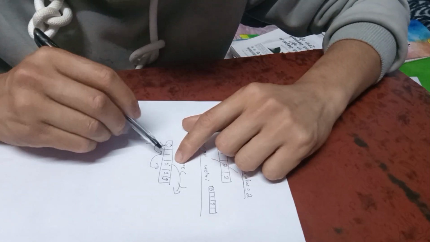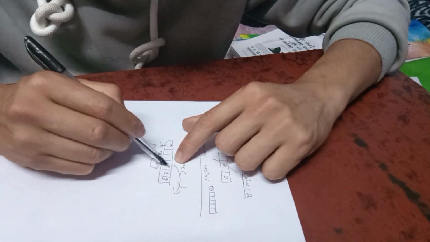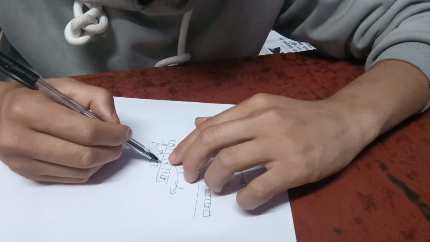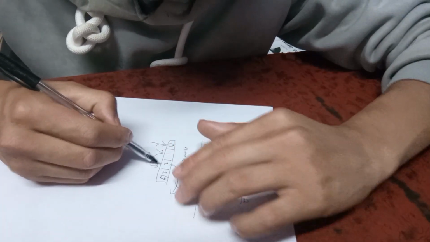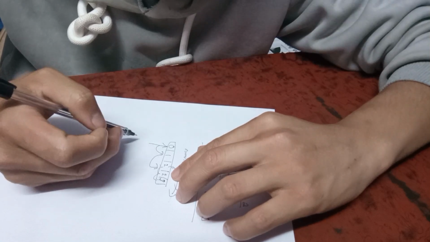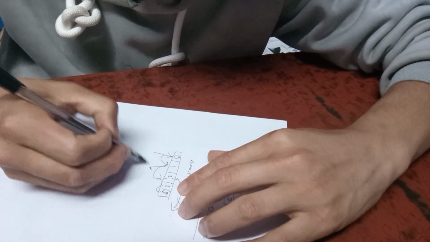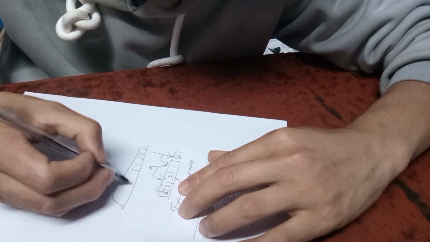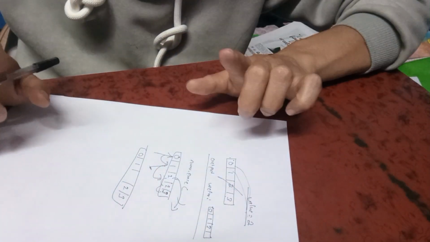But as soon as it removes this 2, it shifts the elements after it. The 2 and 3 are shifted one step forward. What I mean is, look at this. Our vector won't be like this. This is not the vector that we will get.